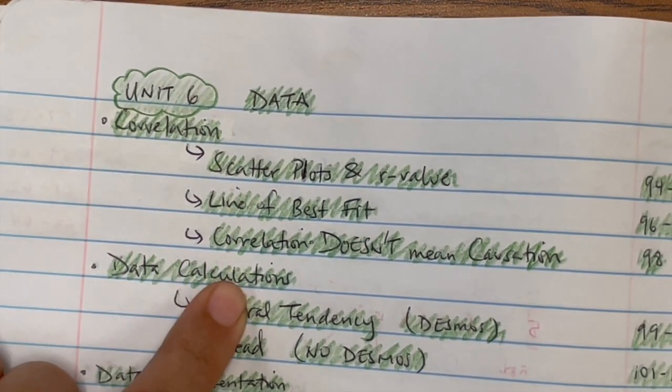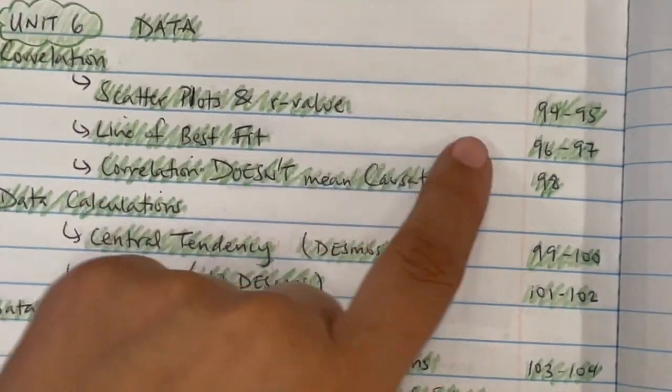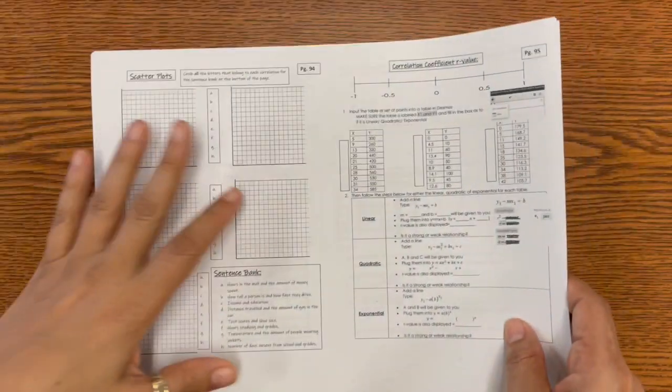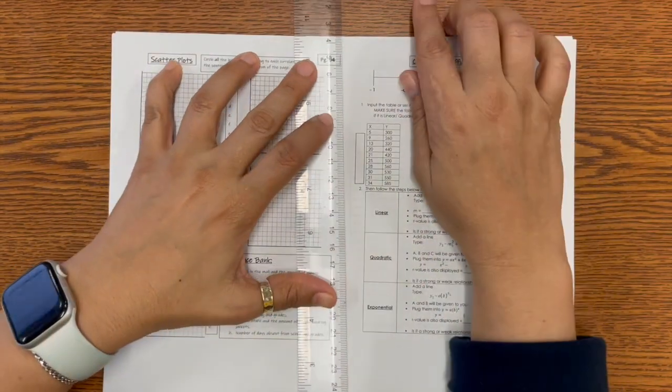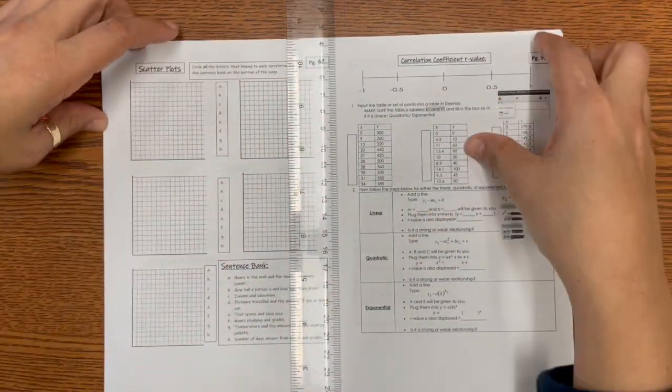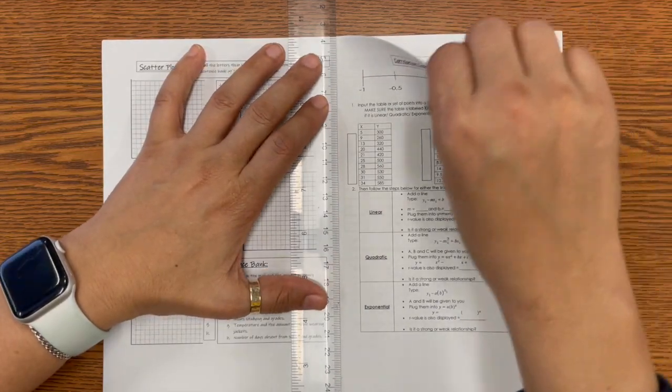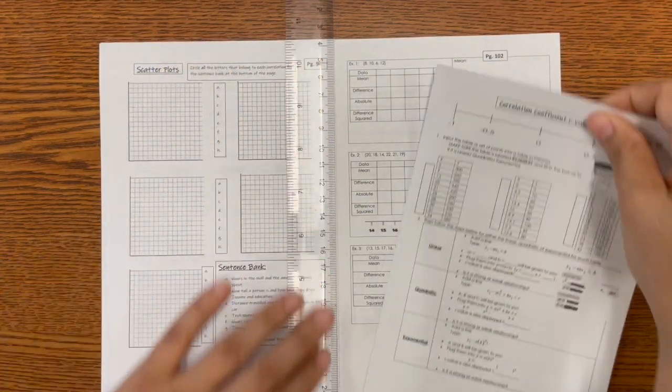Then I should go to data calculations. So now you're just going to match that. Just make sure the pages are in order. If you make sure the pages are in order, it should be the same. As always, you take your paper. Okay. First thing you do is cut them. So cut it down the middle. And then put it in order.